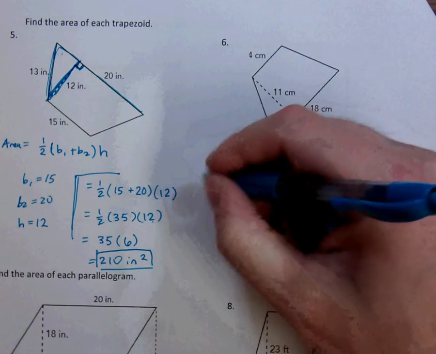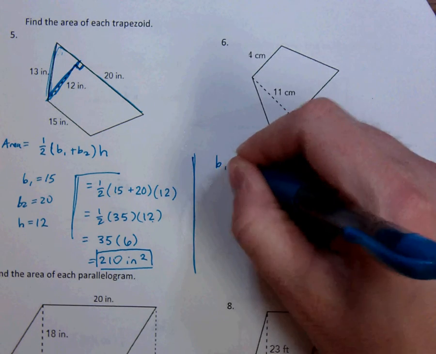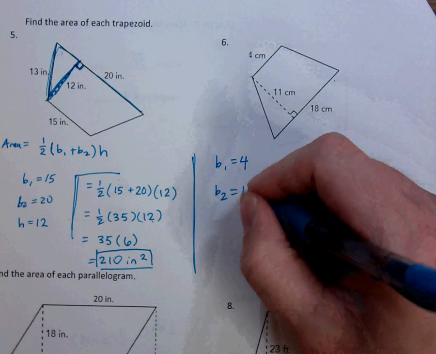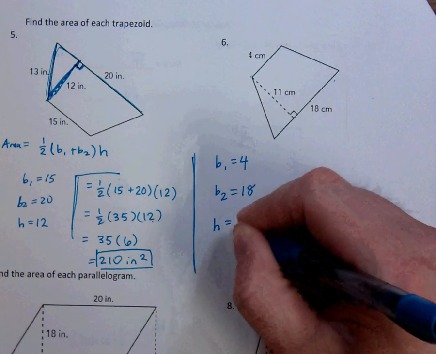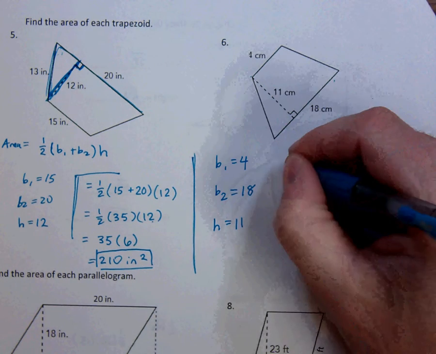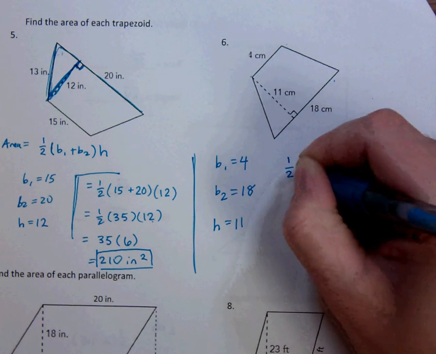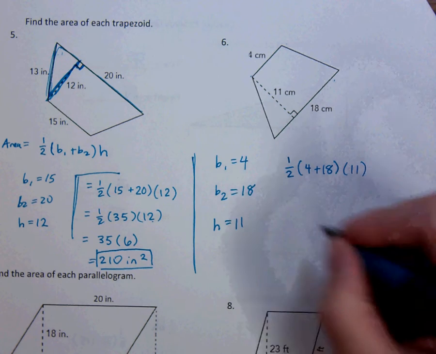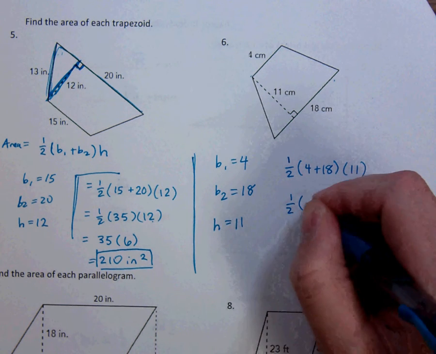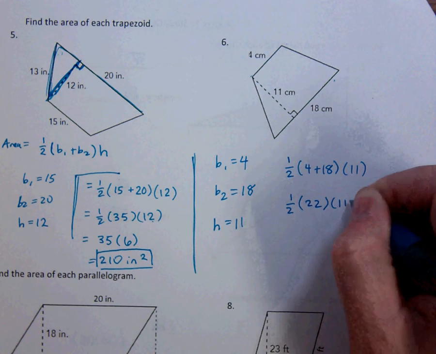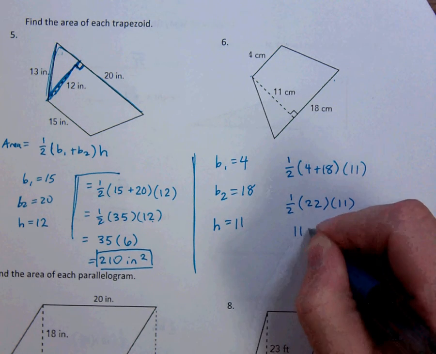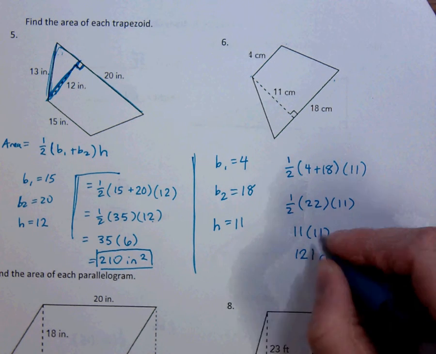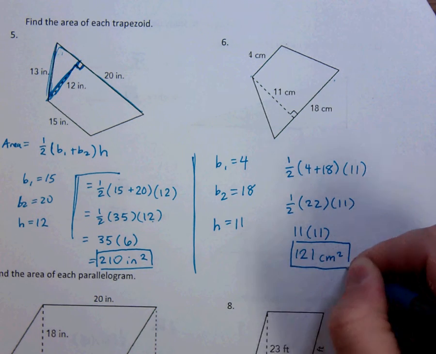On this one, we know base 1 is equal to the small one, that's 4. Base 2 is the larger one, which is 18, and the height is 11. So this will become 1/2 times 4 plus 18 times 11, which is 1/2 times 22 times 11. Half of 22 is 11, so this becomes 11 times 11, or 11 squared, which is 121 centimeters squared.